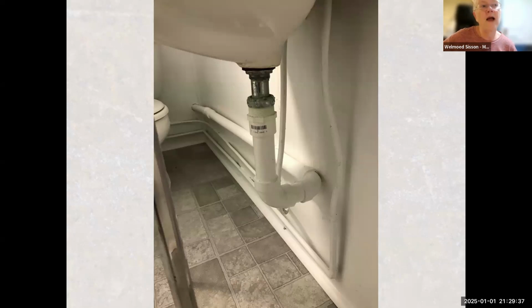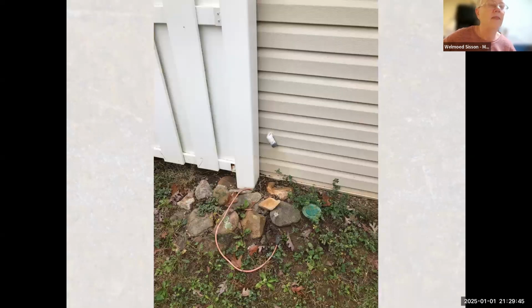This sink did not have a trap, but in this case, this was not a defect, because the job of a trap is to keep sewer gases out. This trap drained directly onto the ground outside, so there were no sewer gases. Now, that did mean there could be bugs and other things crawling up your drain pipe and into your house. But technically, it didn't need a trap because it didn't need to keep out sewer gases.